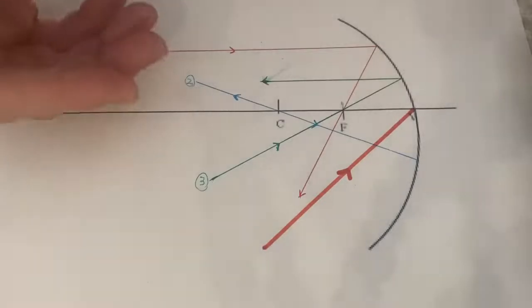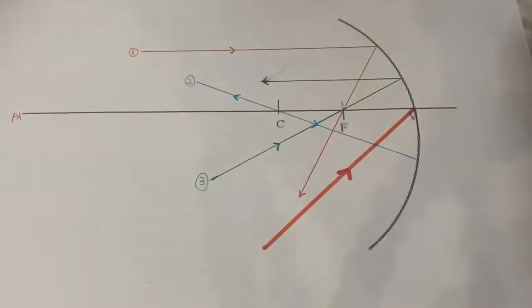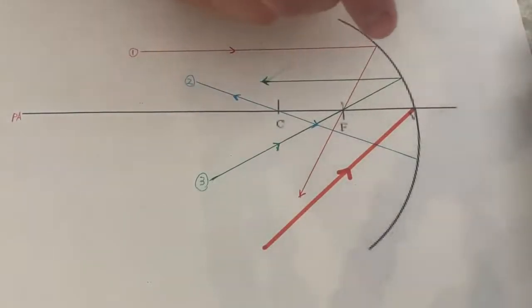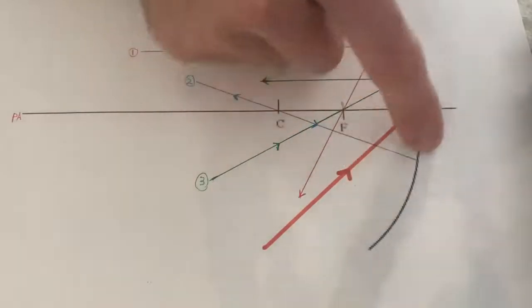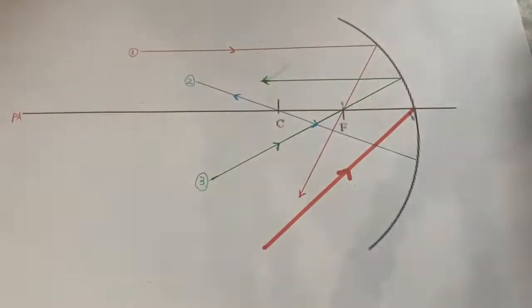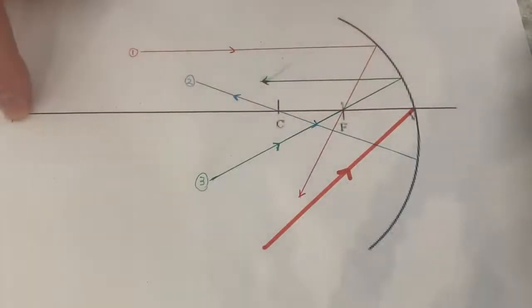Now, this is where the principal axis becomes really helpful, because before it was really easy to tell where the normal was, because we always measured the angle of incidence from the normal to the incident ray, and then we would measure the angle of reflection from the normal to the reflected ray. But in this, using a curved surface, it's really hard to figure out what the normal is unless we point it right at that principal axis.